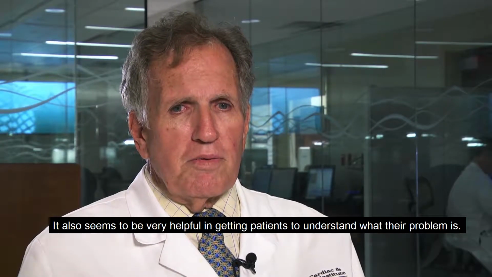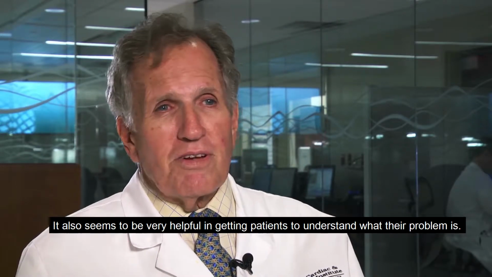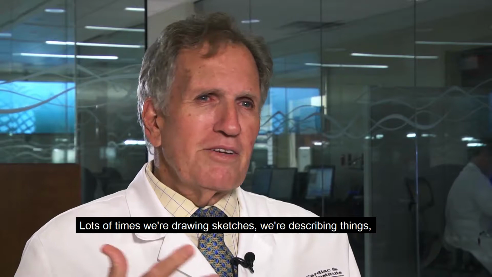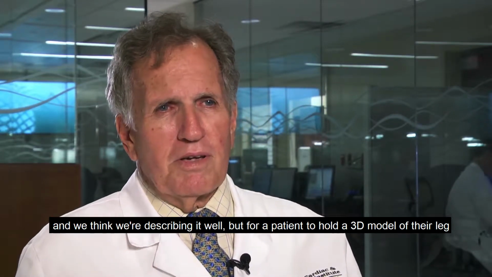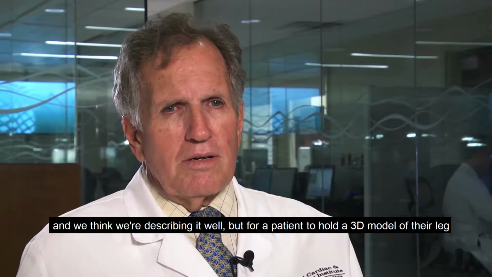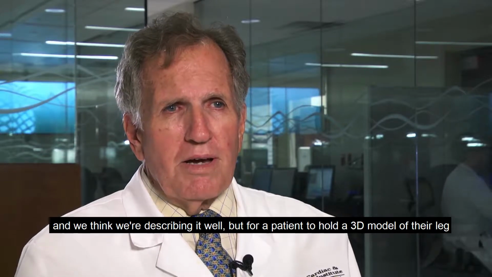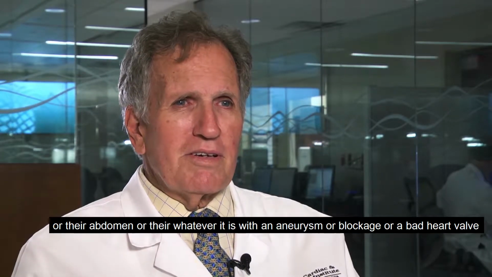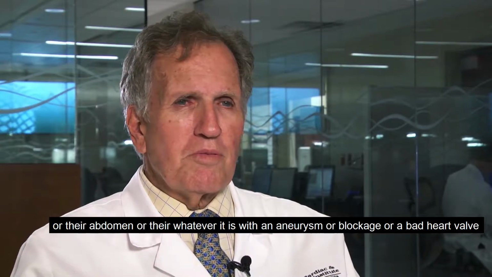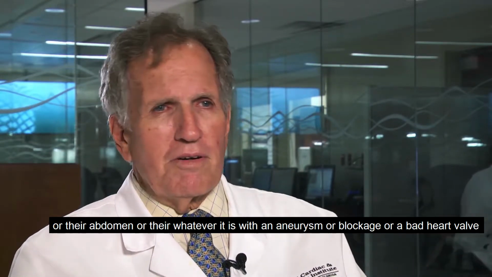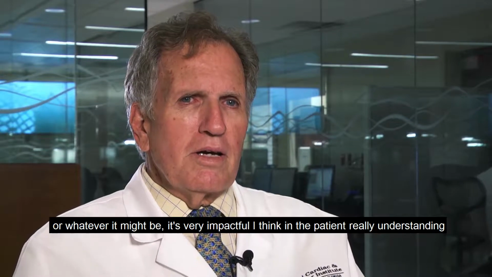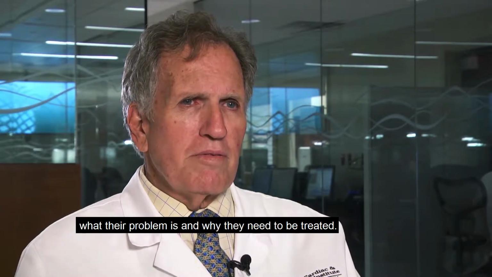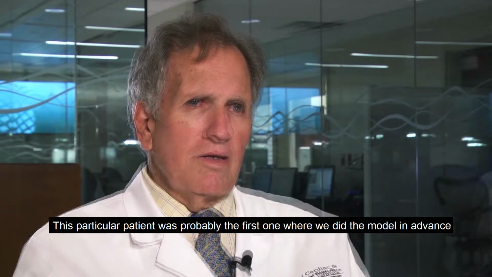It also seems to be very helpful in getting patients to understand what their problem is. Lots of times we're drawing sketches, we're describing things, and we think we're describing it well, but for a patient to hold a three-dimensional model of their leg or their abdomen or their whatever it is, with an aneurysm or a blockage or a bad heart valve or whatever it might be, is very impactful, I think, in the patient really understanding what their problem is and why they need to be treated.